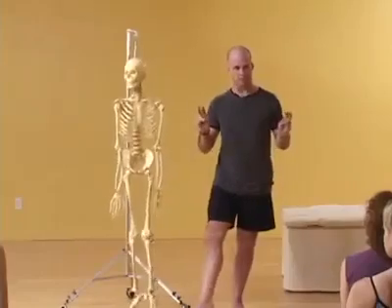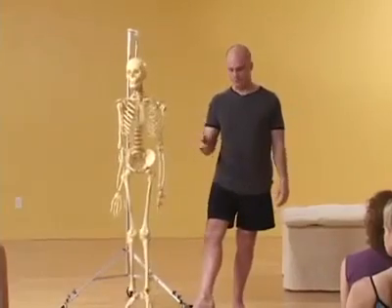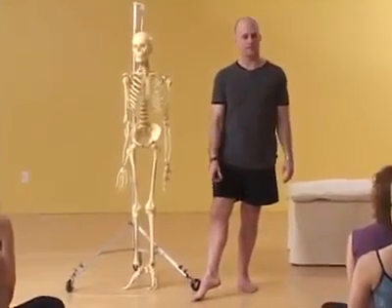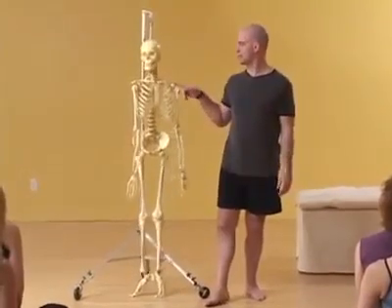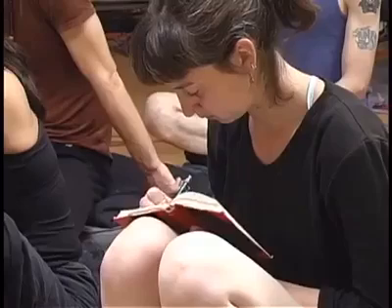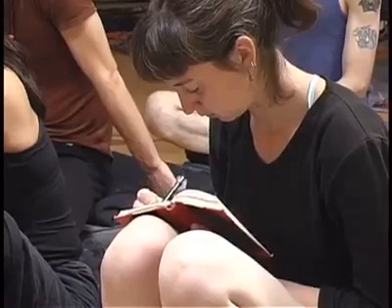But because it's the easy thing to see, the easy thing to correct, we tend to focus on those things. Focusing on the extremities at the expense of what's happening at the axis is a mistake and will lead to frustration and injury. Two people who look the same on the outside when they're doing a pose are not feeling it the same on the inside.